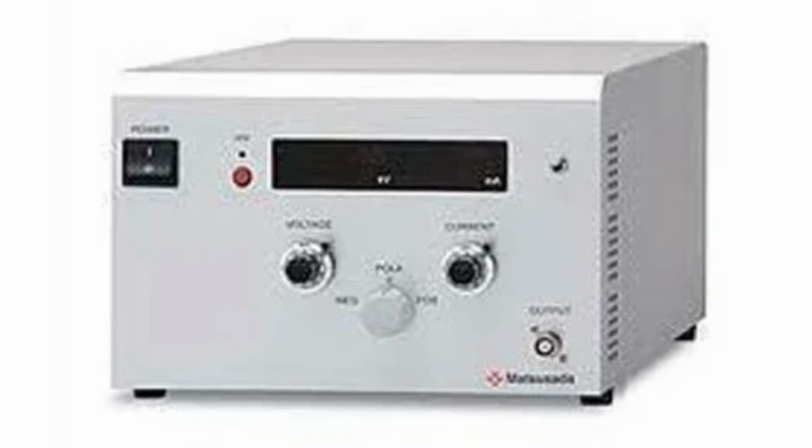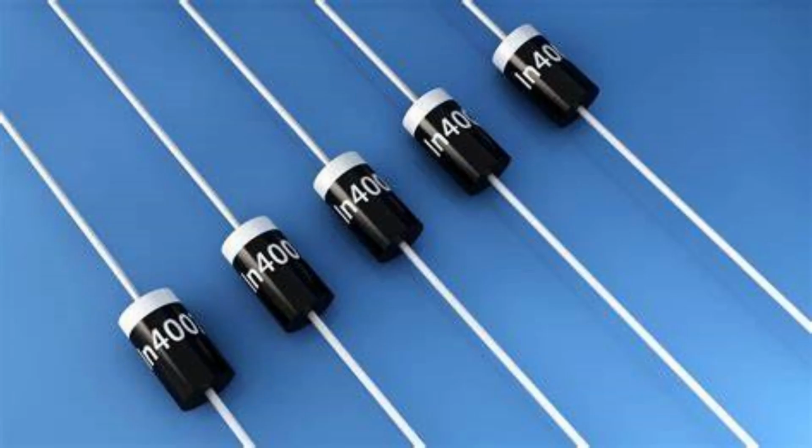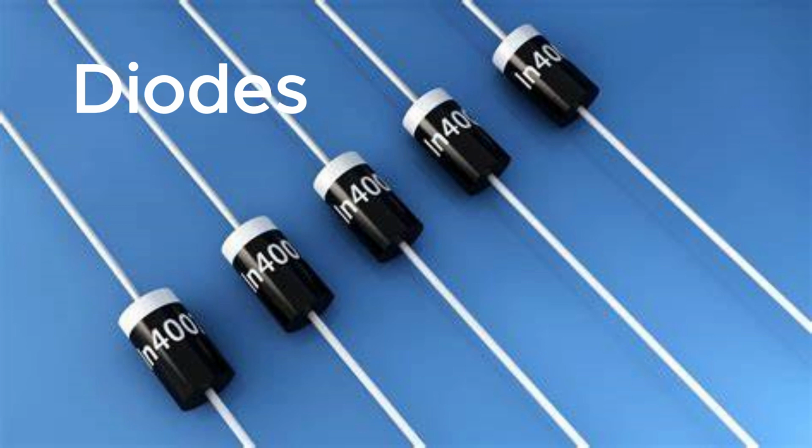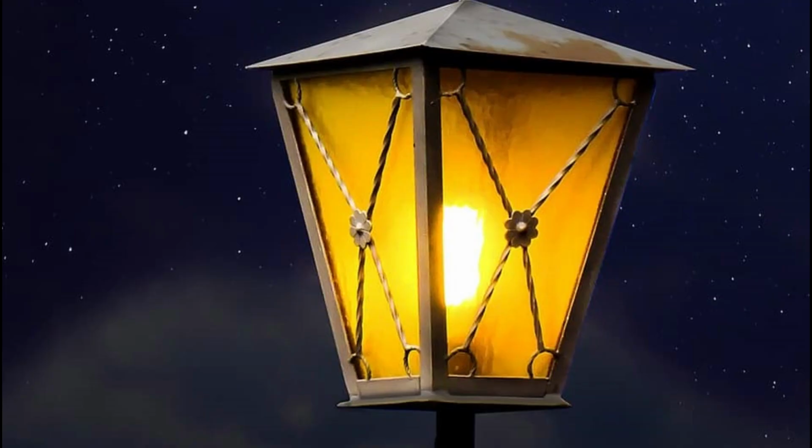In essence, rectifiers are the silent enablers of our connected world, quietly ensuring that power flows reliably to every corner of our modern lives.